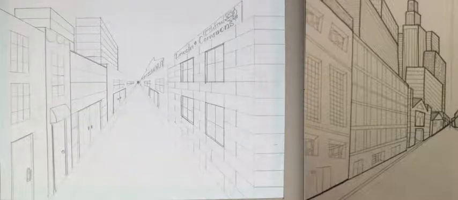I think before I finish my drawing, I'm going to add in one more very tall building like that on the right-hand side of the street. This one's going to be pretty large.